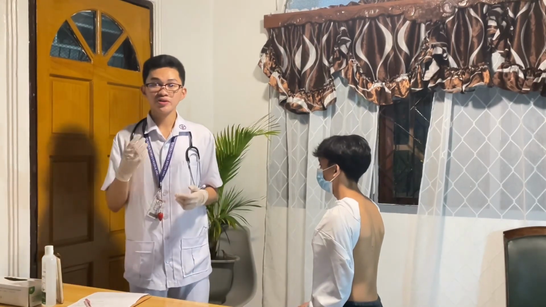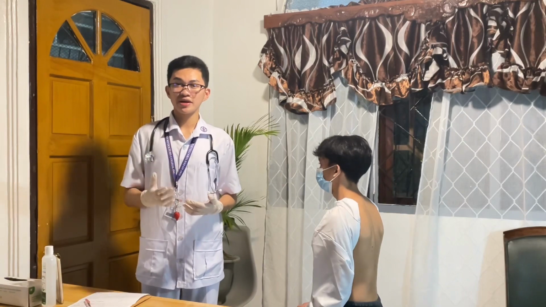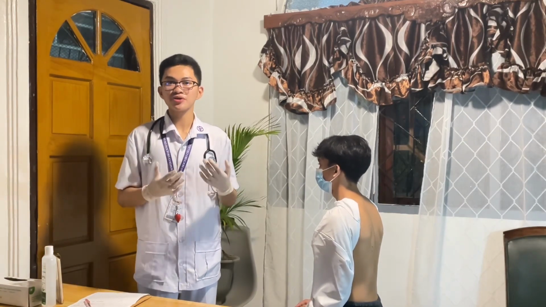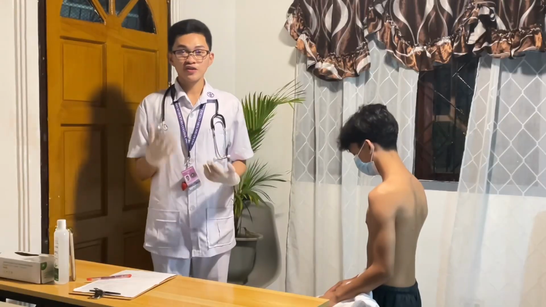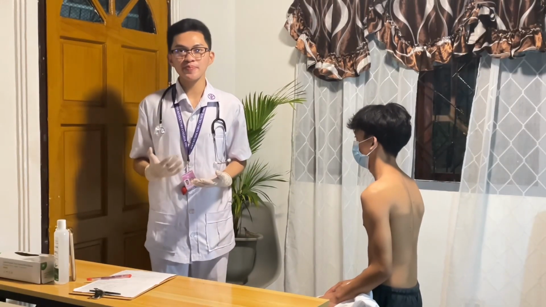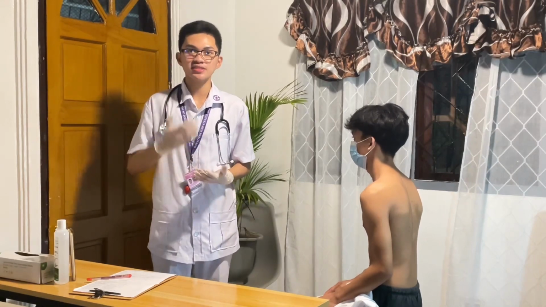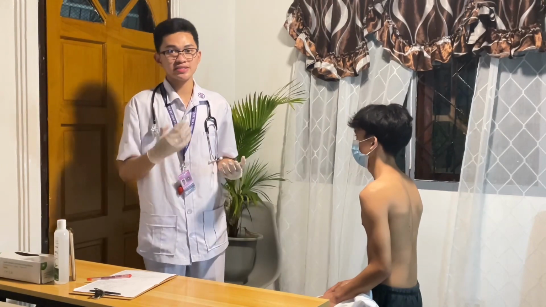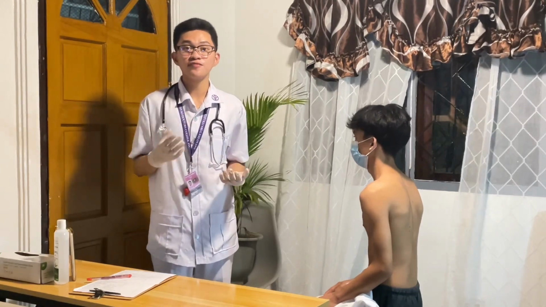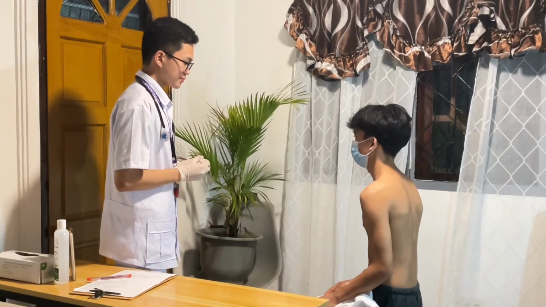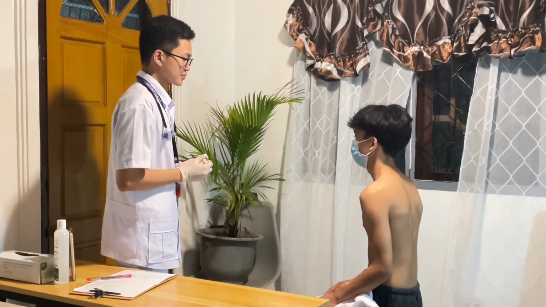Okay, so now that we're done assessing the posterior thorax and lungs, let us now proceed to assessing the anterior thorax and lungs. So first, we inspect for breathing patterns, because various respiratory patterns have localizing significance in patients with altered consciousness. Observe the characteristics of chest rise and fall and its rate. So, I'm going to observe.